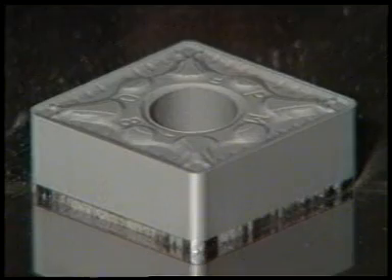Inserts are molded or ground. Molded inserts are more economical and have wide application. Ground inserts are required when indexability must be held within close tolerances, or when well-defined or sharp cutting edges are needed.